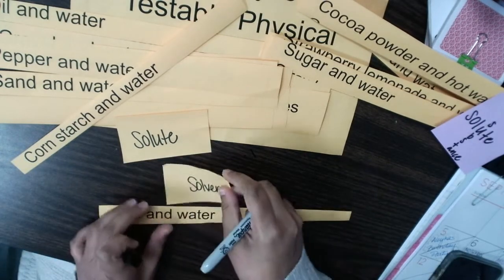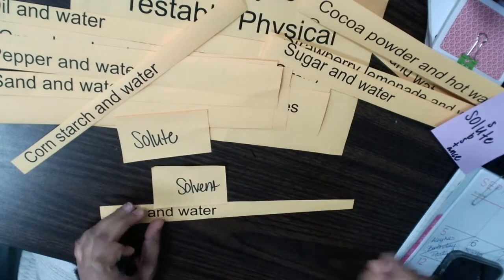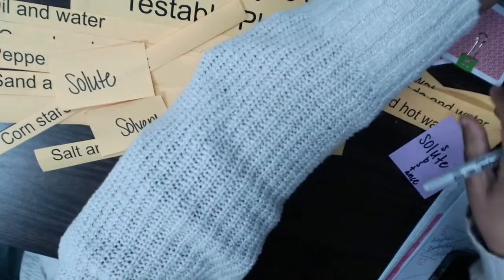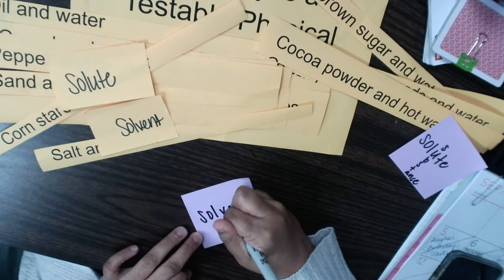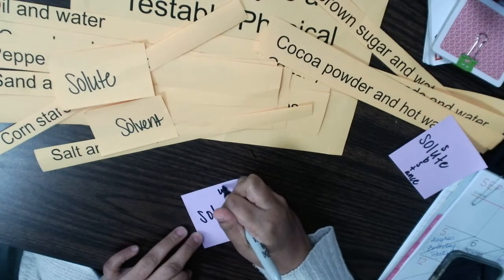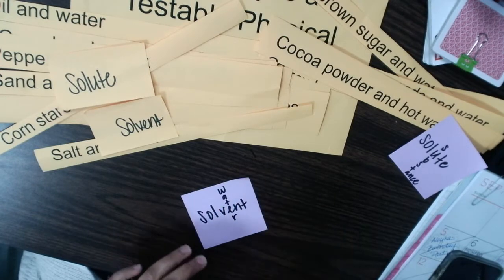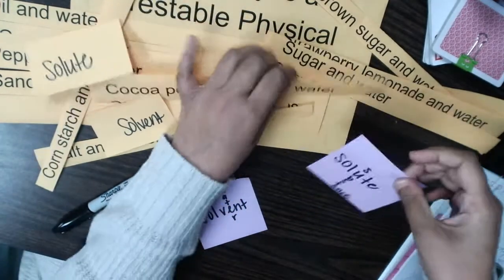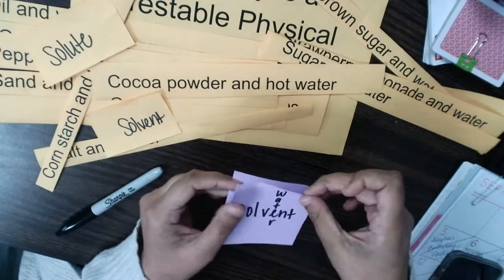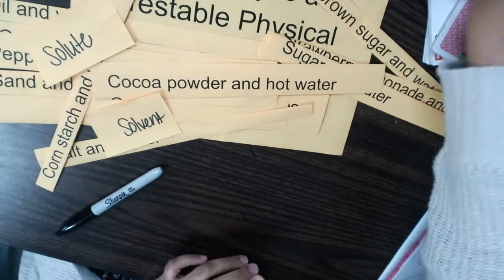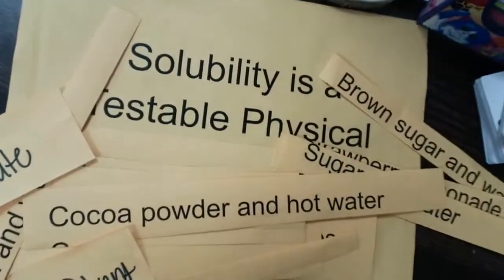And the water is the solvent. Solute is the substance that goes in, solvent is the liquid that it mixes into. And that's your review on solubility sorting.